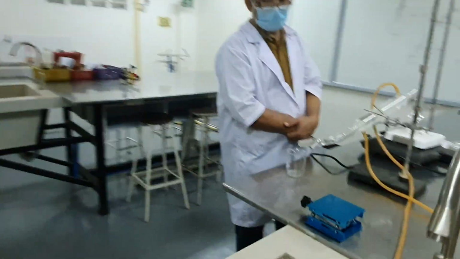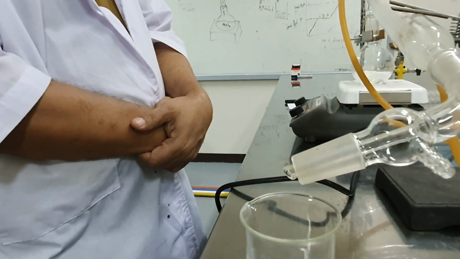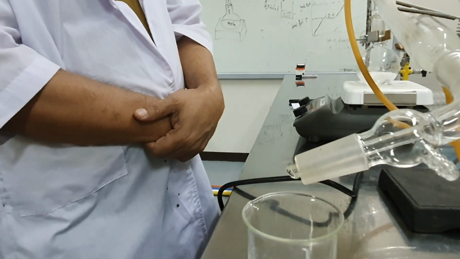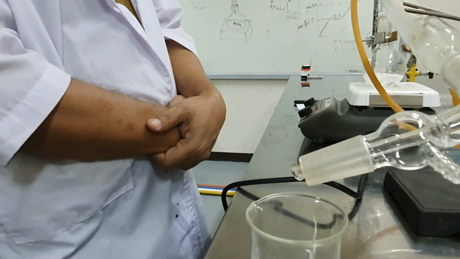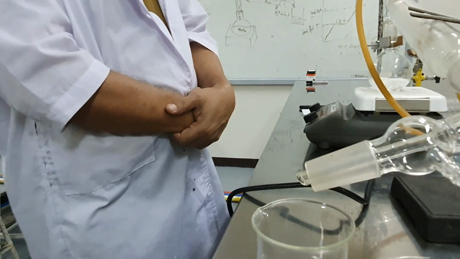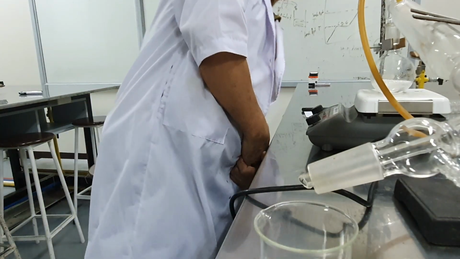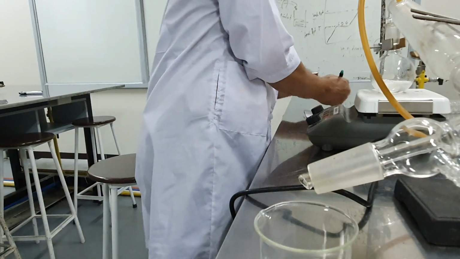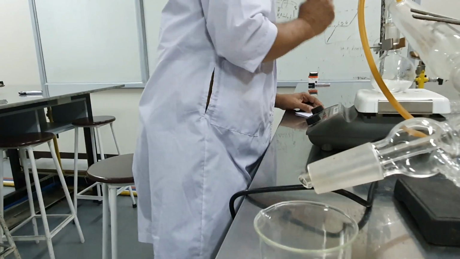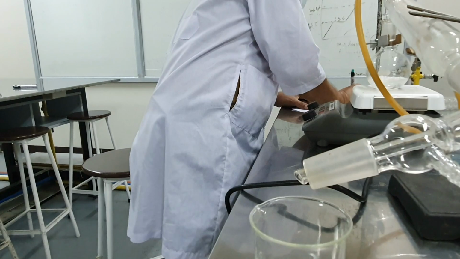I have to read. So this is 63. So 1 ml, 63 degrees.